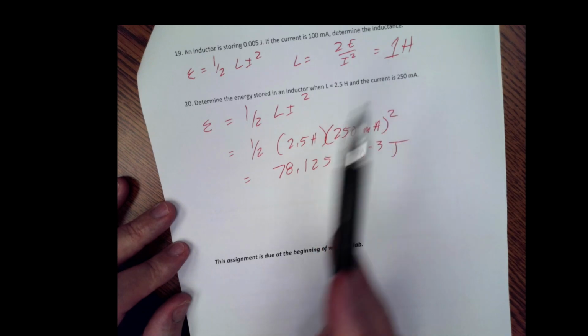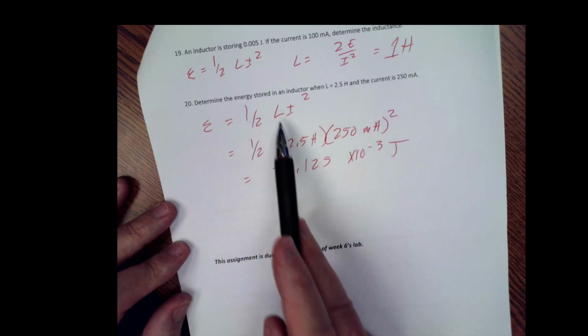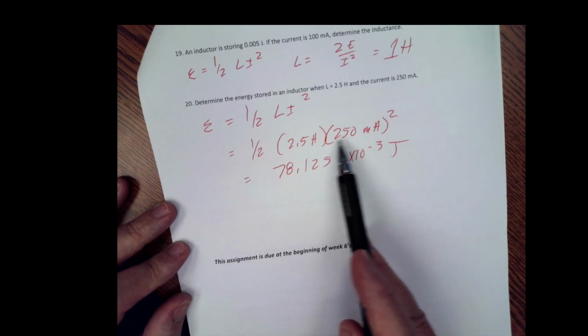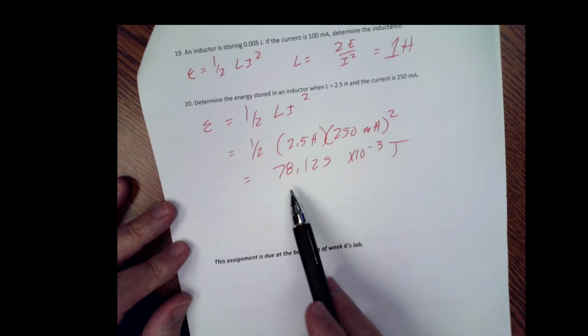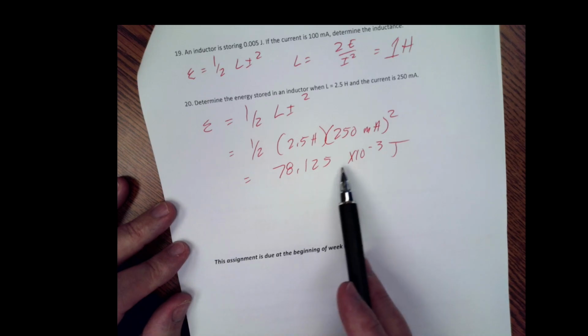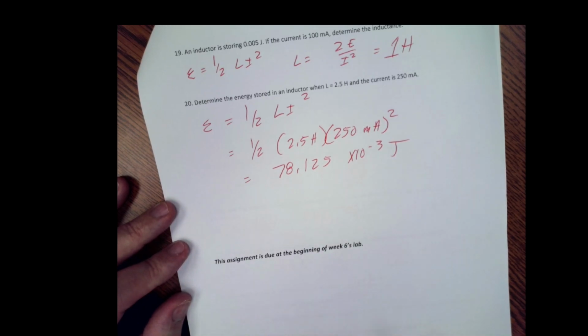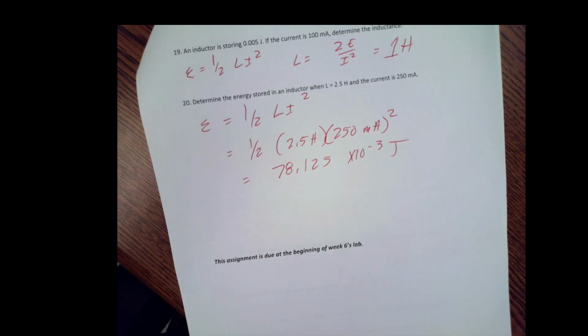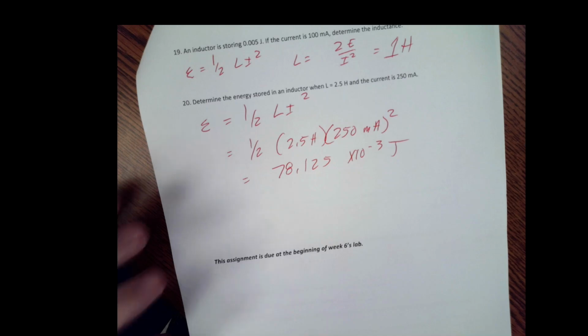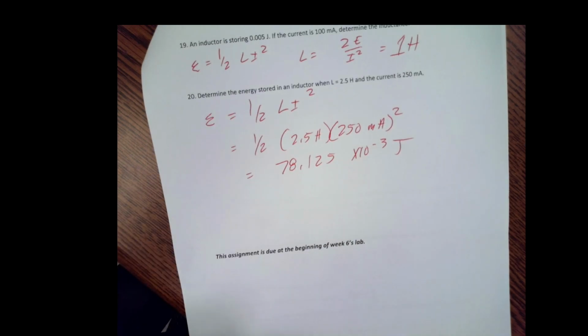And then finally, determine the energy stored in an inductor when L equals 2.5 H and the current is 250 milliamps. So 1/2 times 2.5 times 250 milliamps squared, you end up with 78.125 times 10 to the negative third joules, or 78.125 millijoules.